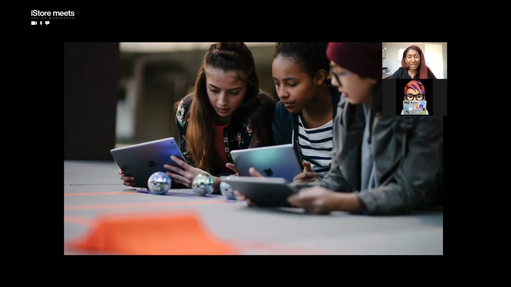Not only does it give you lesson ideas and integration ideas, it also helps you with the actual code, making it easy and simple for anyone to teach this coding, even if you have very little coding experience. Okay, and that brings us towards the end of today's session.